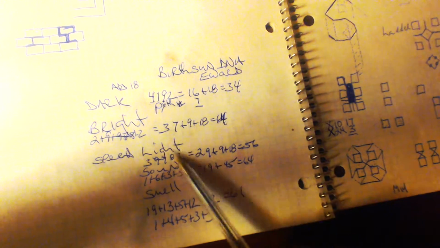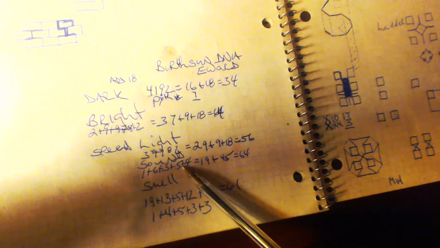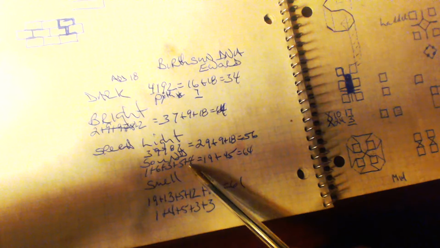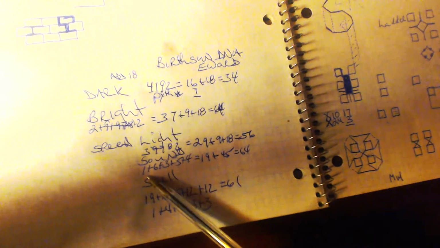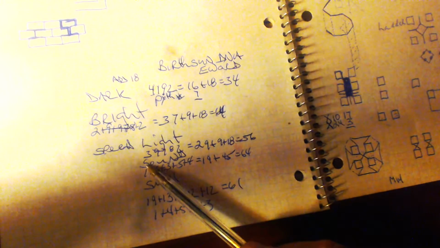Light. Okay, bright and light. The difference between bright and light is here it's 2 and 9, here it's 3 and 9. So you have the 1, 10 more, which is added, 2 worlds. 10 and 10 and 10. When you have sound, you now have 1, 6, 3, 5, 4. When you have 1 and 6, S is your 1.